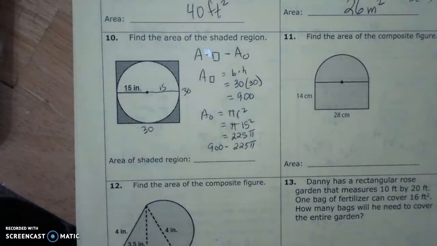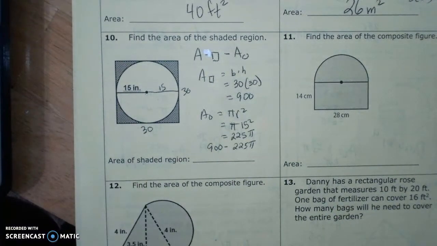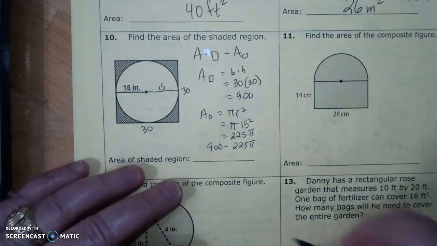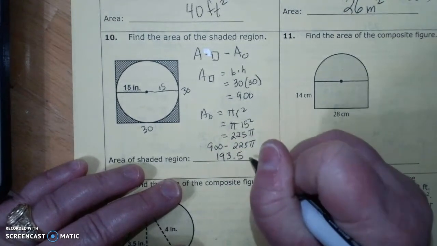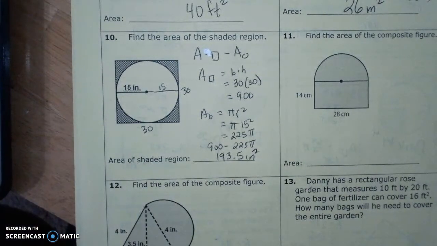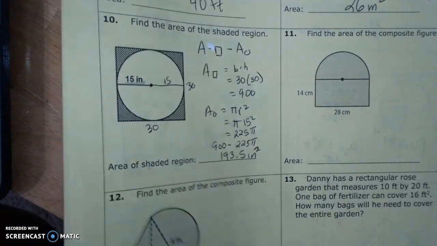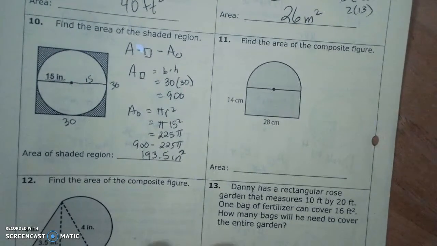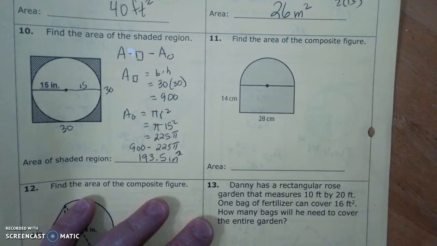And I get my handy dandy calculator out. And I do 900 minus 225 times 3.14. And I get 193.5 inches squared. Now, my expectation is, see how much work I show for a problem? That's my expectation when you do it also, especially on the test, and especially on all your assignments. Show all your work.